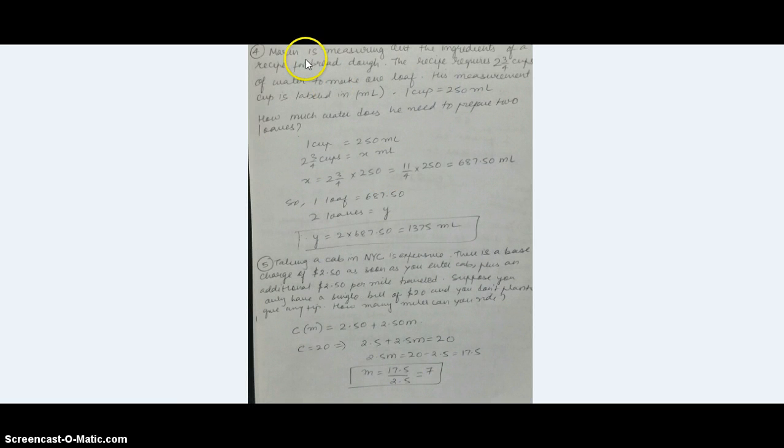The fourth question says Marine is measuring out the ingredients of a recipe for bread dough. The recipe requires 2 and 3/4 cups of water to make one loaf. His measuring cup is labeled in milliliters. Now, one cup is 250 milliliters. How much water does he need to prepare two loaves?